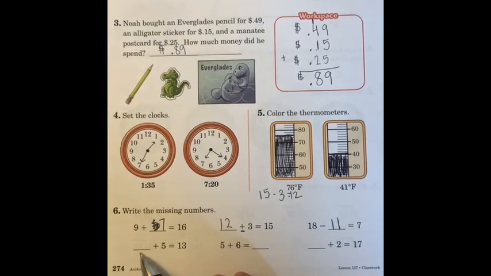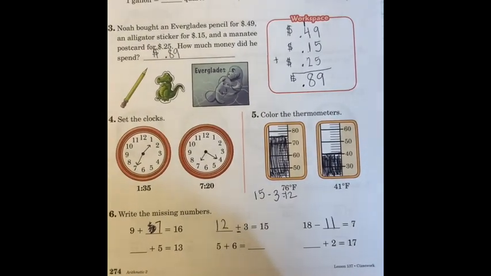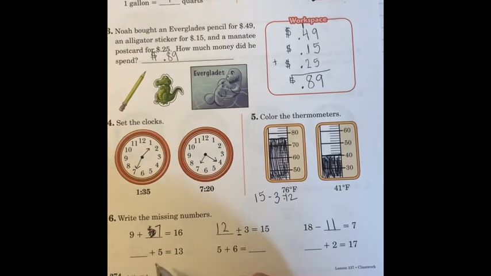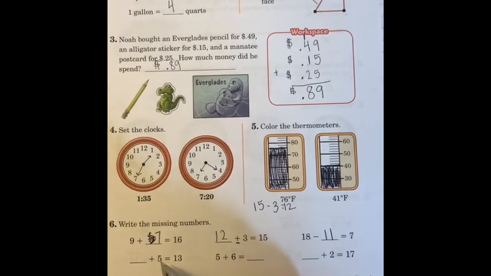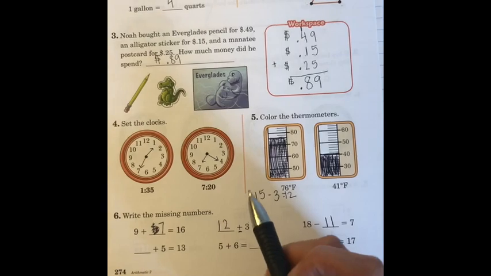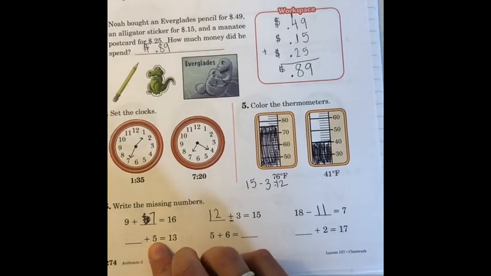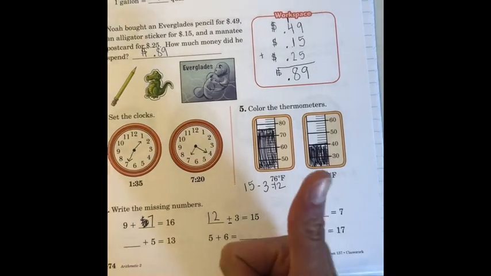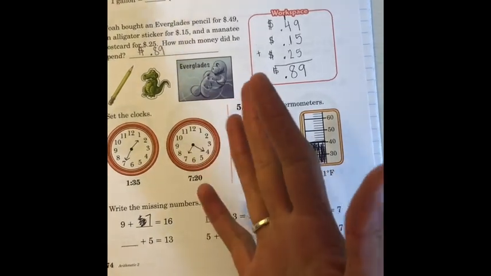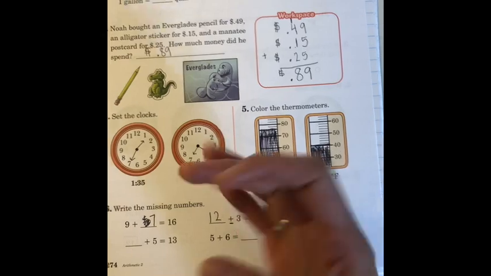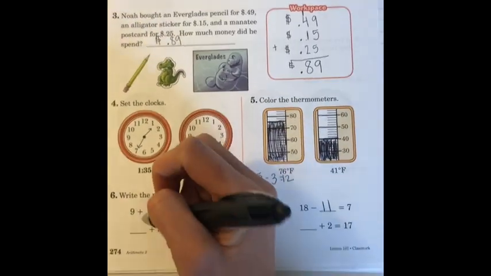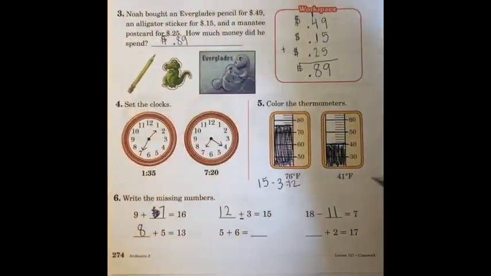The next one is blank plus 5 is 13. So you choose. I kind of like the counting on method, so that's what I'm going to use. If you want to subtract, that's great too. So I'm going to take 5 and count up to 13. So 5, 6, 7, 8, 9, 10, 11, 12, 13. So I got 8 plus 5 is 13.